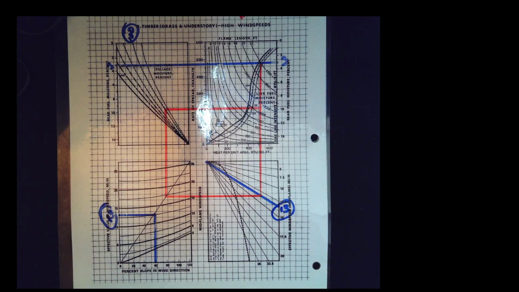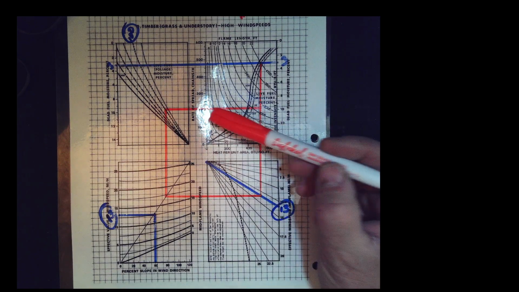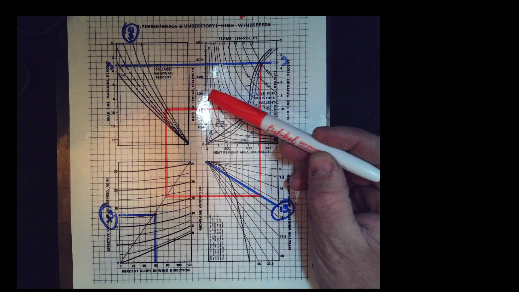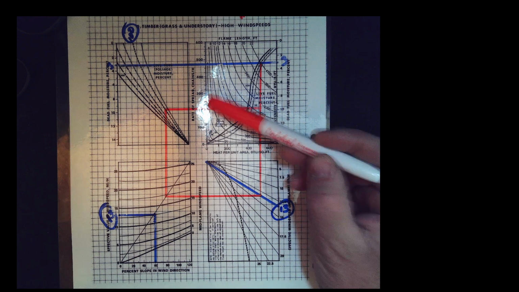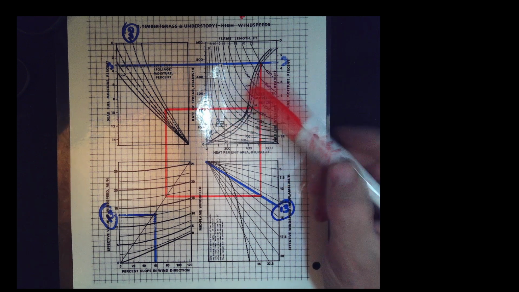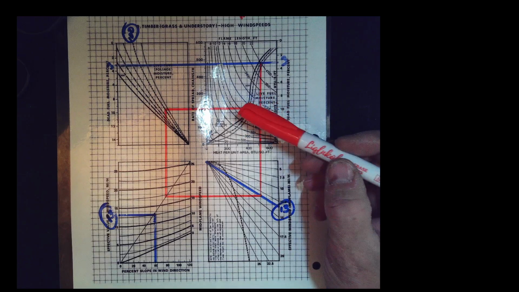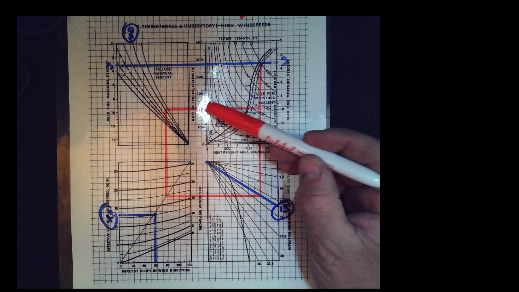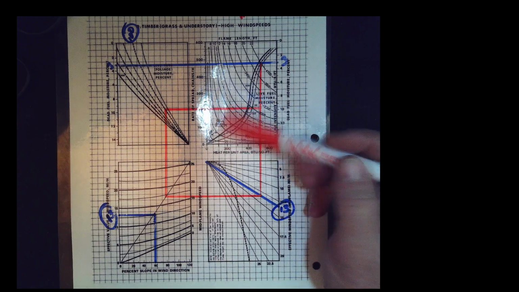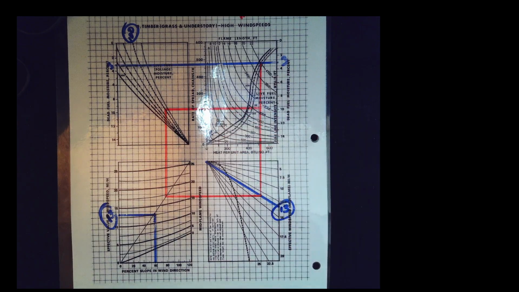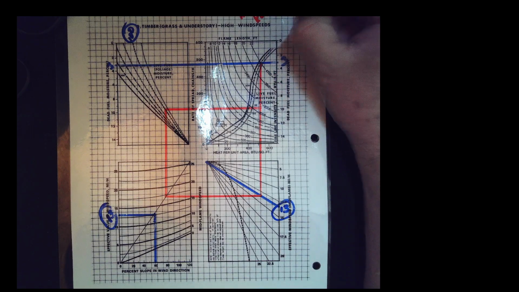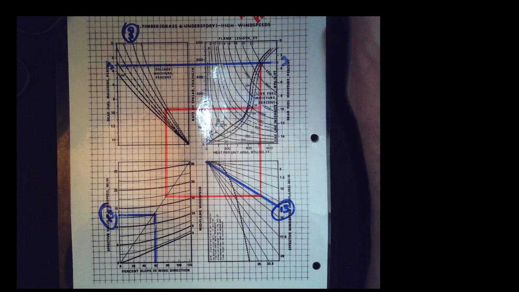Now, our rate of spread looks like it's going to be about 210, because in the middle will be 250 chains per hour. So each line is 25 chains per hour. So it looks like it's going to be about 210 chains per hour. So we'll put ROS 210 chains per hour. Okay.